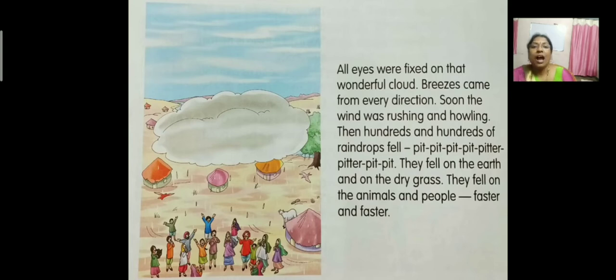Okay. Then hundreds and hundreds of raindrops fell. Pit, pit, pit, pitter, pitter, pit, pit. When there was a breeze from different directions, and the rustling, rushing and howling sound of the wind, then hundreds and hundreds of raindrops fell. So what is the sound of the raindrop, children? Very good. Pit, pit, pit, pitter, pitter, pit, pit. With this sound, the raindrops fell on the ground.